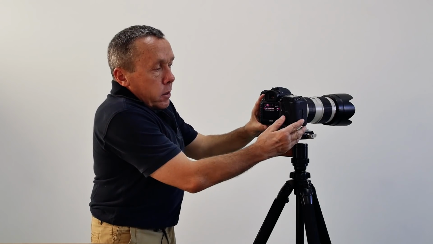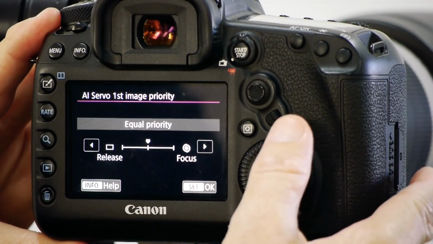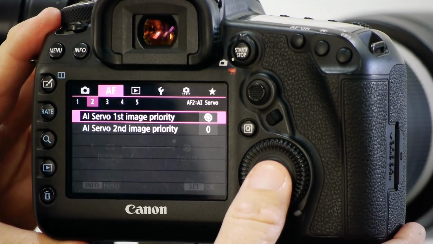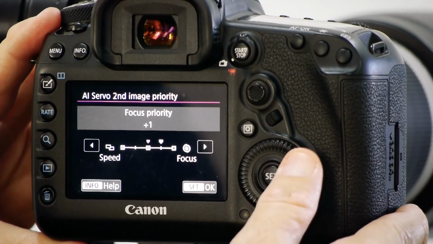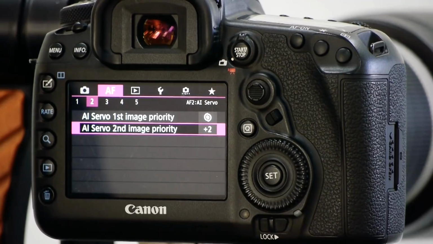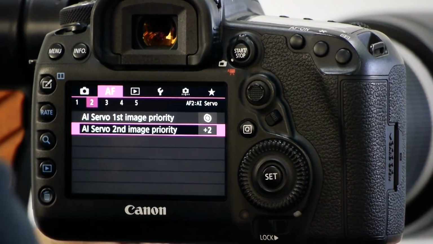Allow us to have two different amounts of time given, or the same if we should so choose. In order to get a better idea of what these settings actually do, let's try them out. So I'm going to put my first image priority to focus, push OK, and then I'm going to go down to the second one, and we're going to select focus as well.